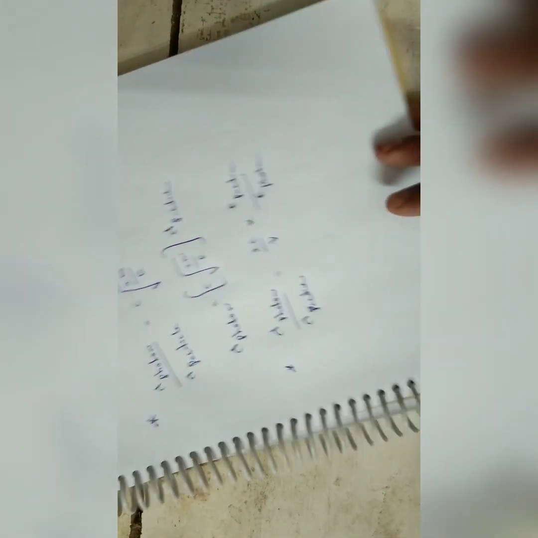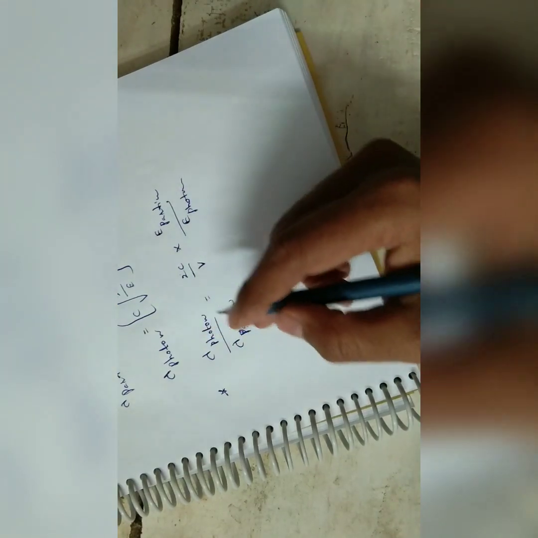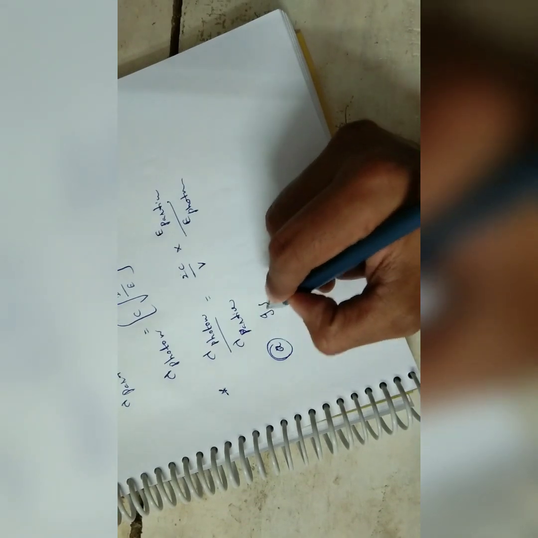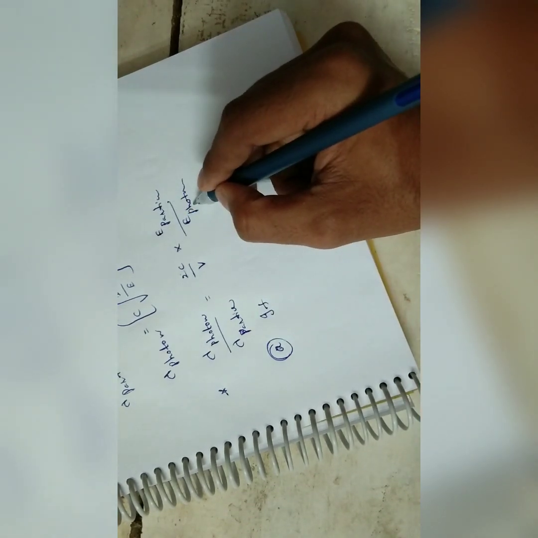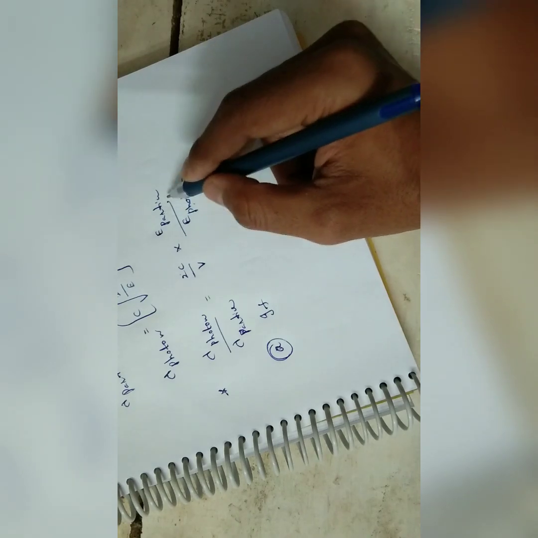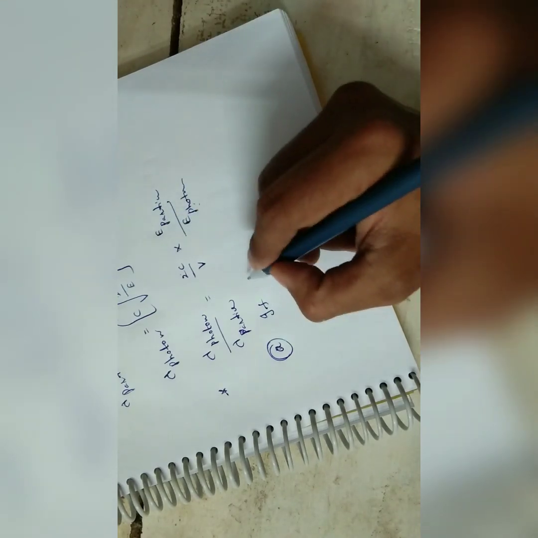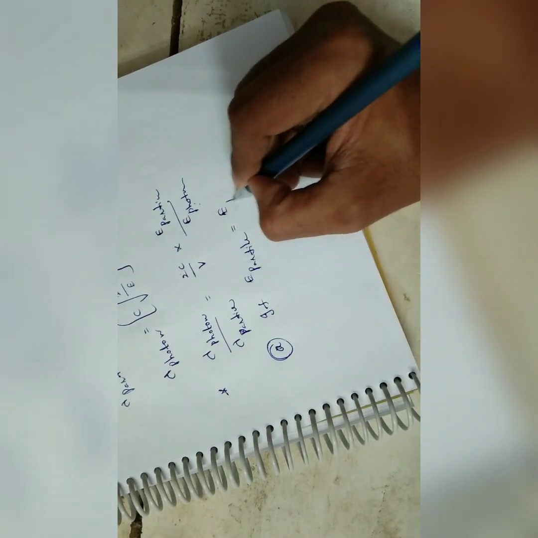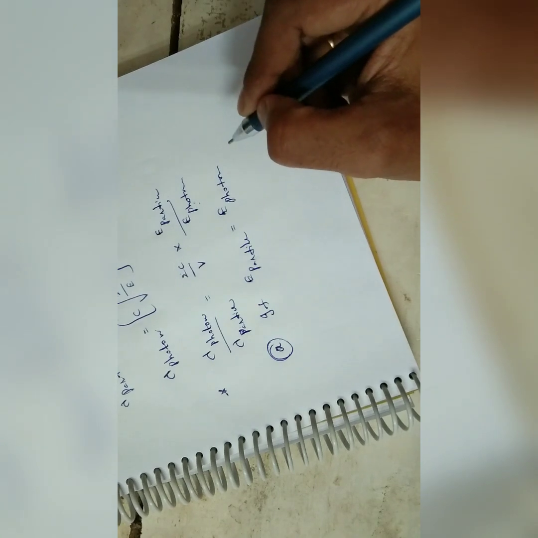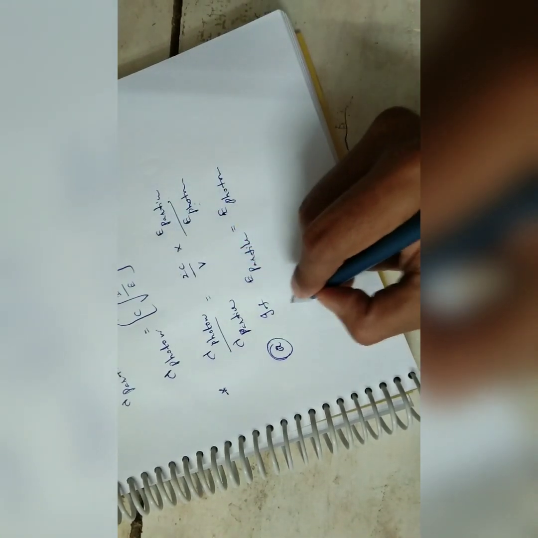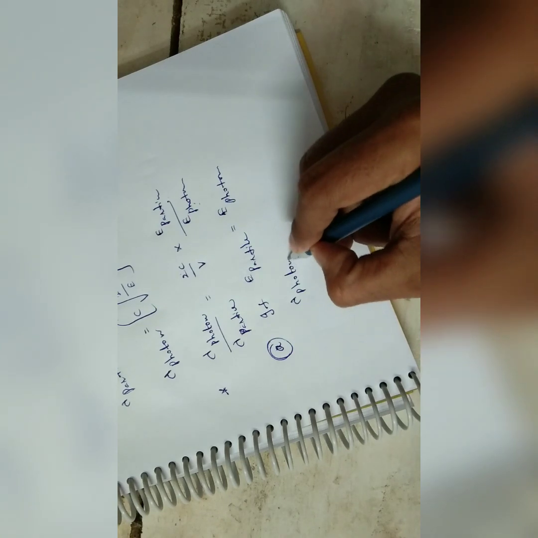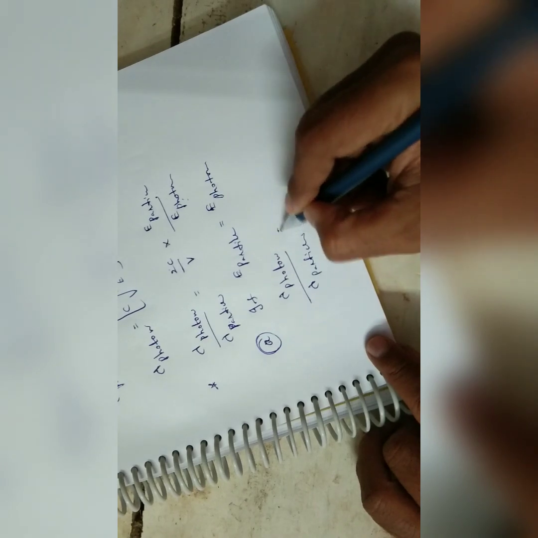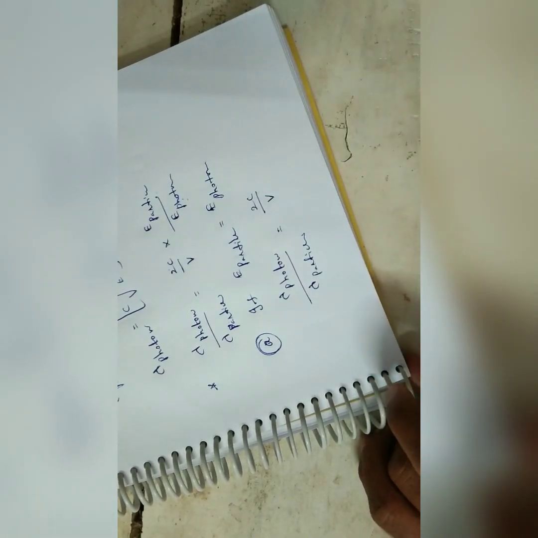With this we have two cases. The first one: if E particle is equal to E photon, that is, the energy of the particle and the energy of the photon are the same, then these two can be cancelled. What about the ratio? Lambda photon by lambda particle is equal to 2c by v.